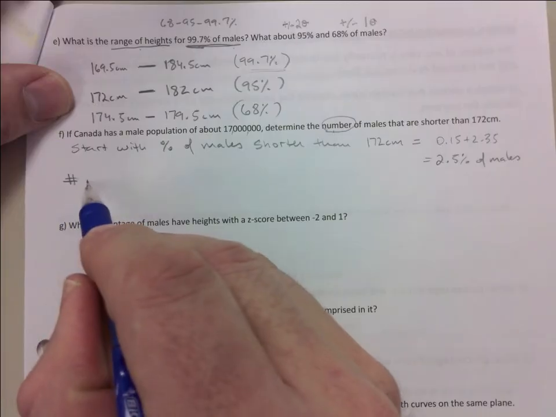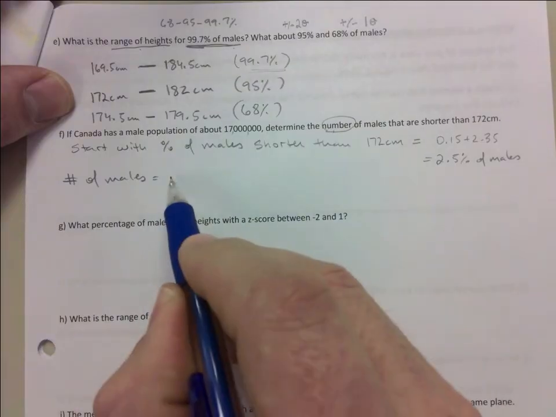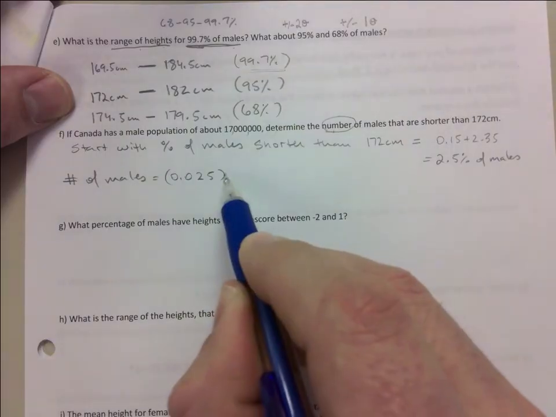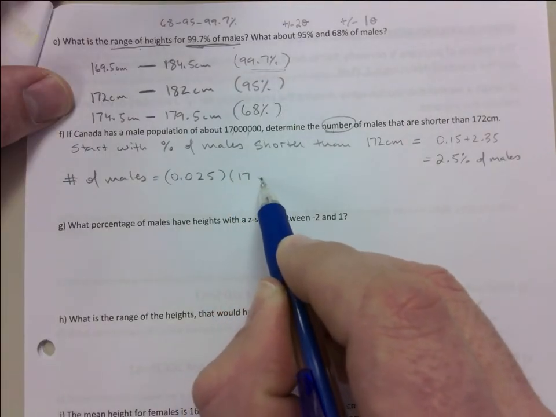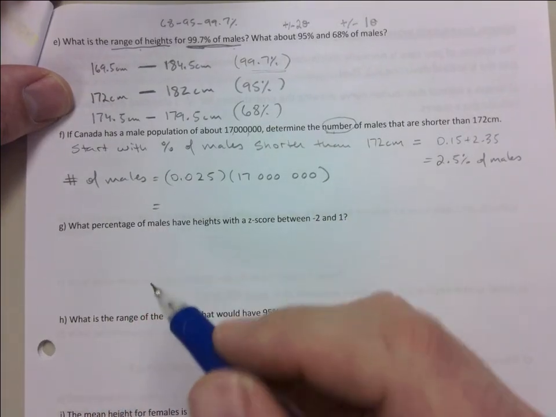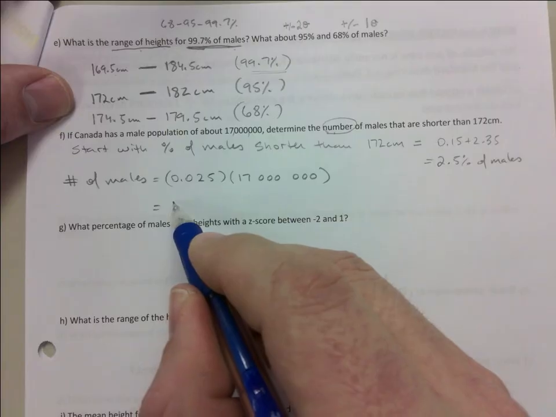Number of males. We would simply take this, divide it by 100, and then we multiply it by the number of males in question. Here you have to round. You have to round to a whole number.